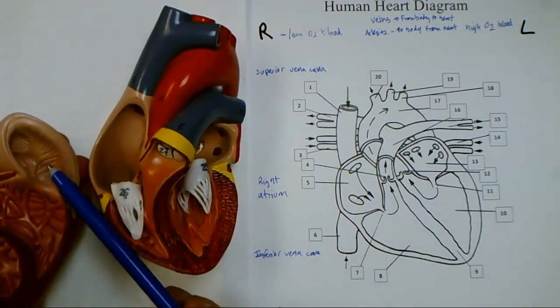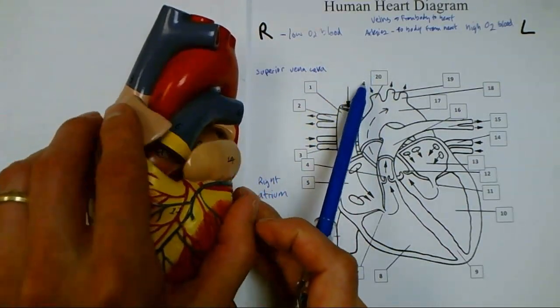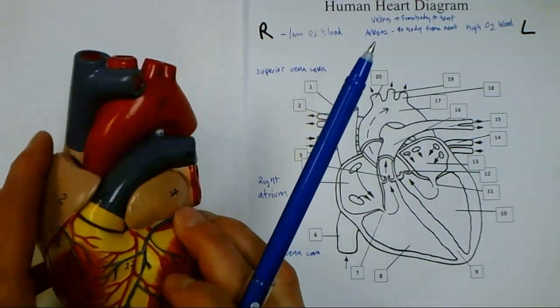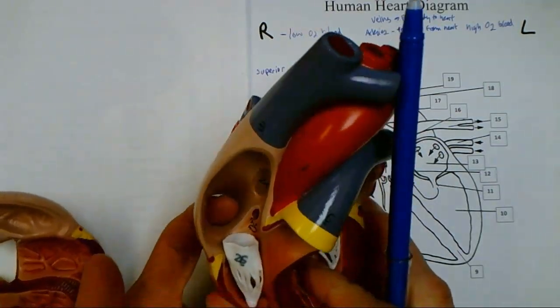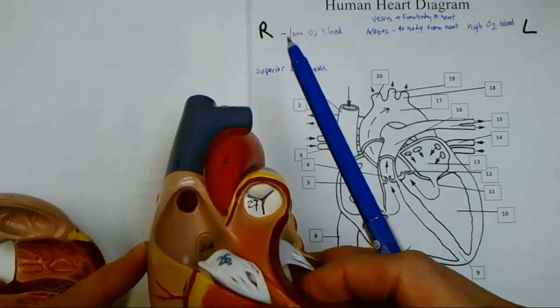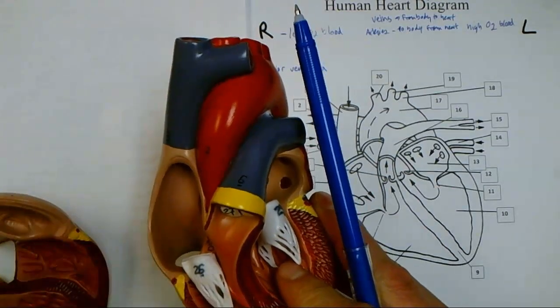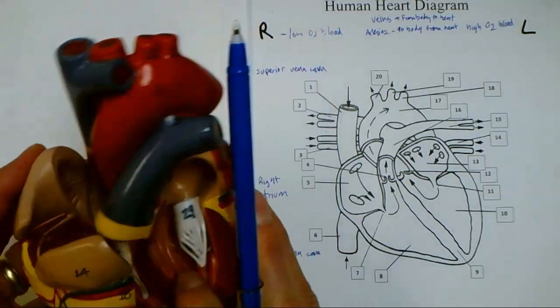So it's this portion here of this model that is the right atrium. Blood will flow into the right atrium from the body. It comes up into there and down from up here to this hole into this chamber here, the right atrium. That's matched up with that.